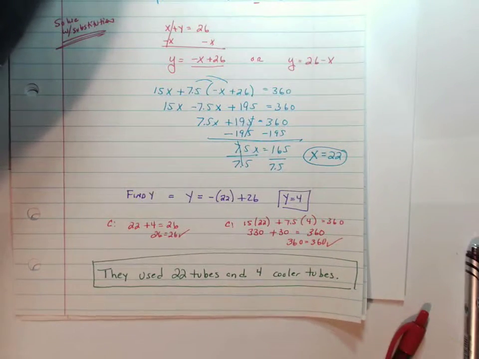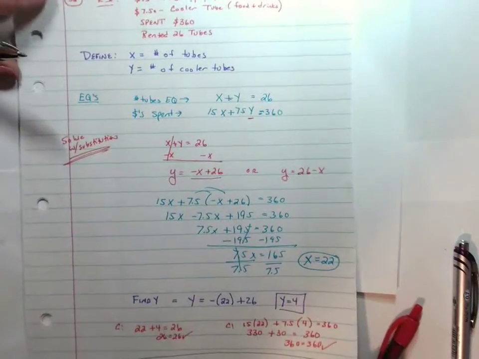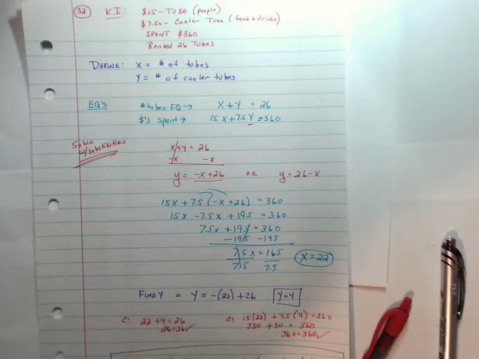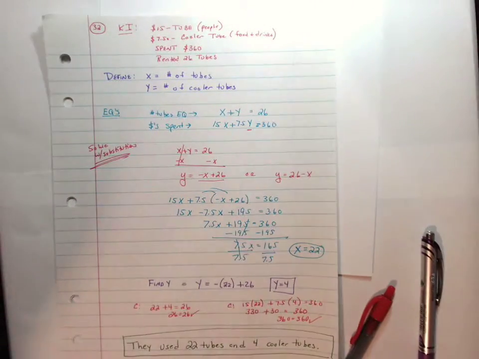In this chapter, we are going to be doing a lot of word problems. And when you're doing a word problem, you should be using at least a full page or half a page. Right. So that's the answer to 32.